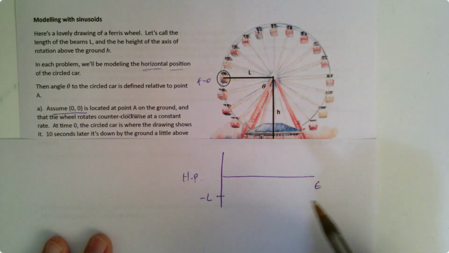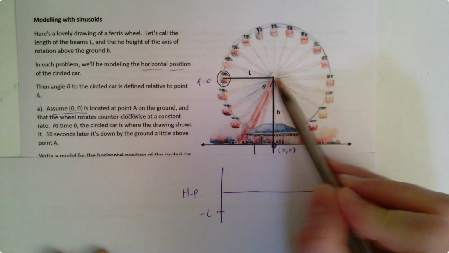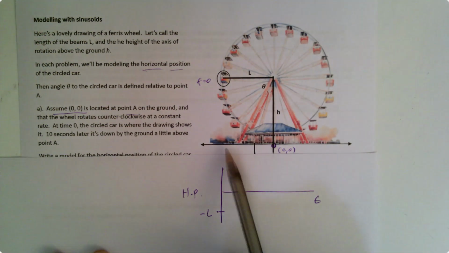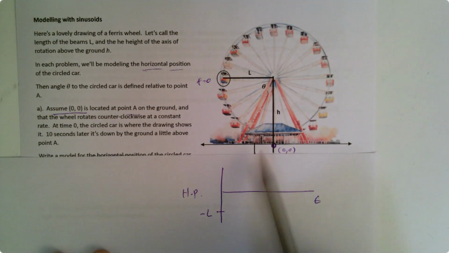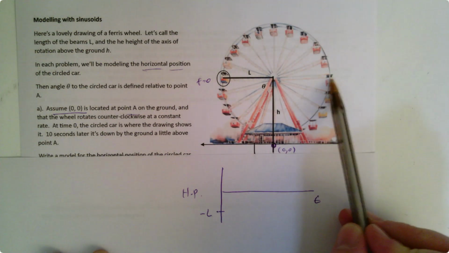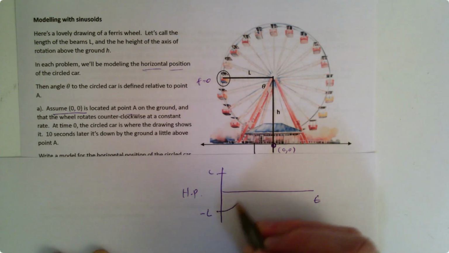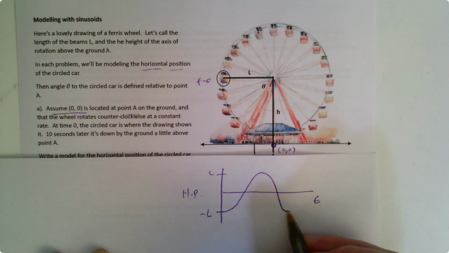How do I know it's negative L? This was 0, 0. I said that the length of this beam is L, but because it's to the left, it should be negative. And as I rotate around, eventually I'll get around to this point over here, which should be a distance of positive L. So if I'm graphing it, it looks like this.